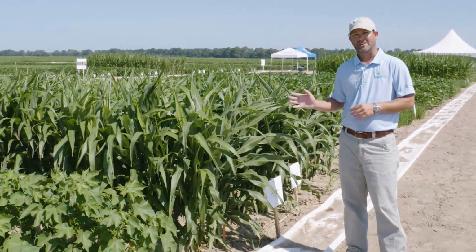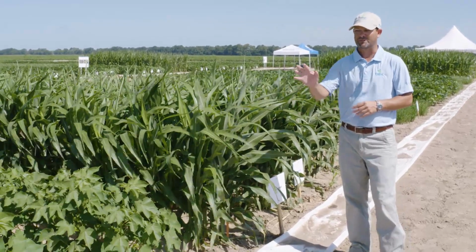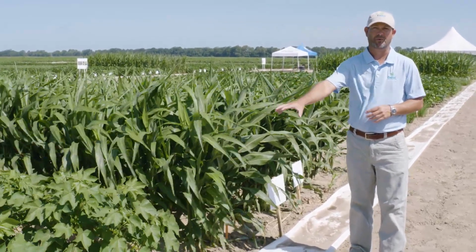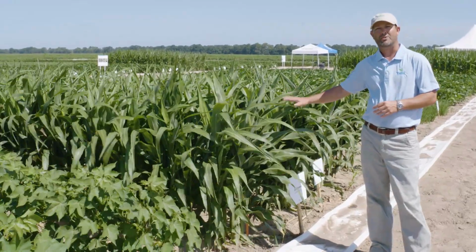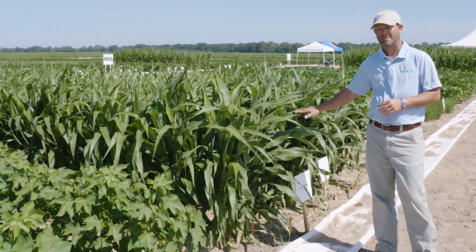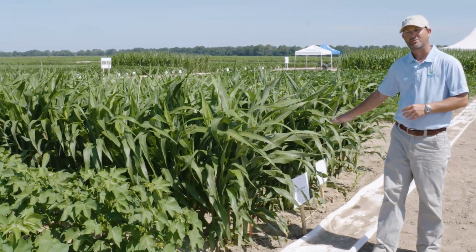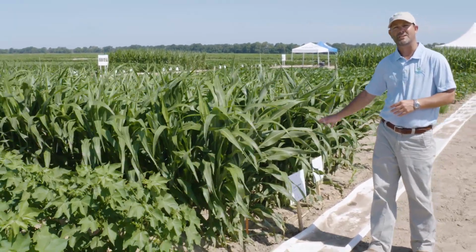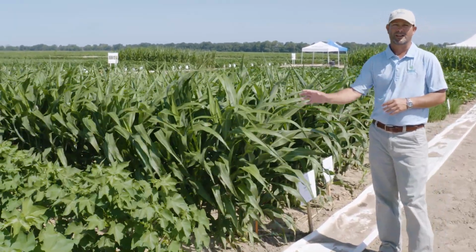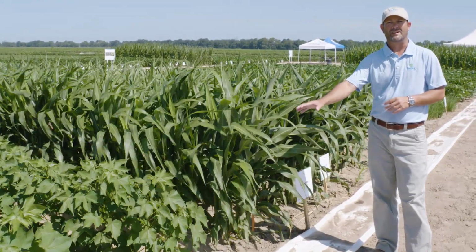And so that gives us a really nice compatibility where if we're spraying Enlist 1, which is 2,4-D, we don't have to worry about crop response on grain sorghum. And vice versa, if we're spraying 2,4-D amine on grain sorghum, we don't have to worry about crop response on our Enlist cotton.